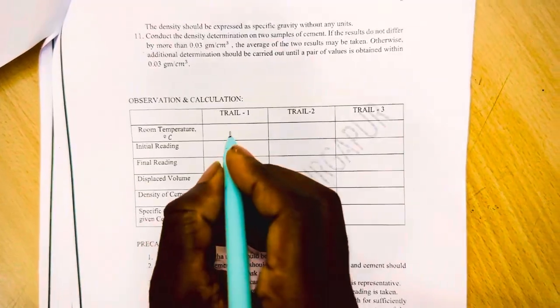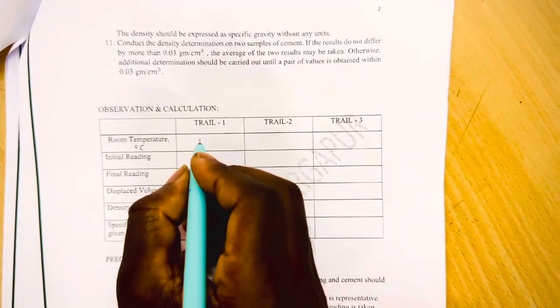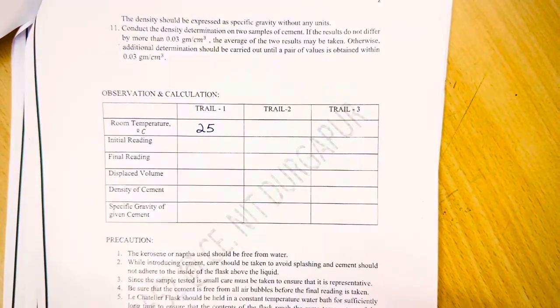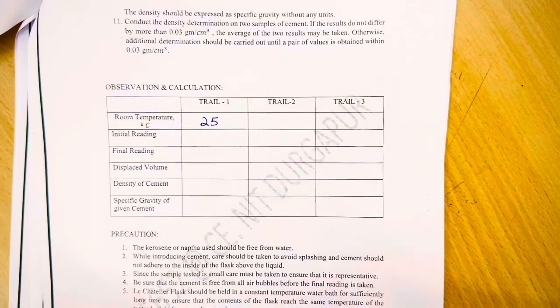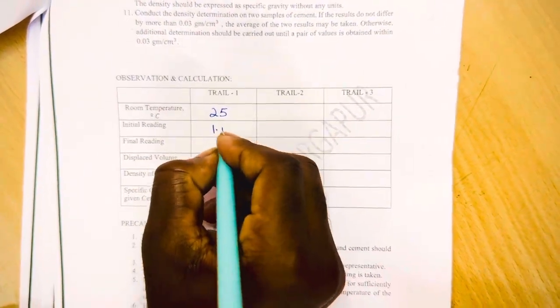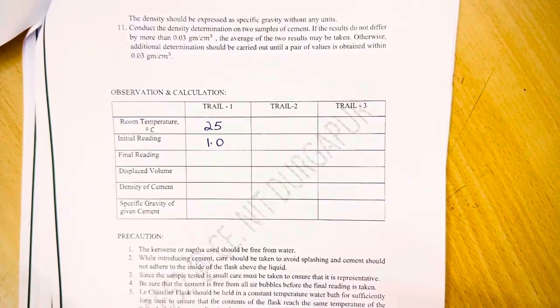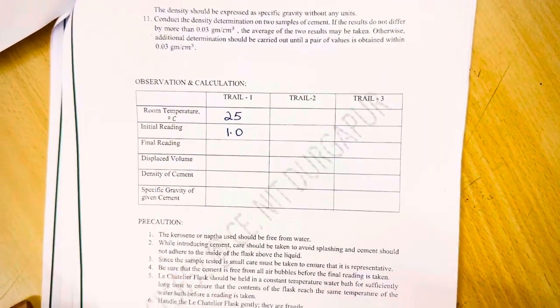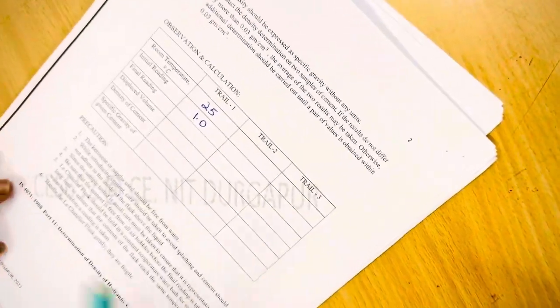The temperature in our first trial is 25, and according to the code, it's supposed to be 25 plus or minus 2. The initial reading we have obtained is 1.0. Now, we are going to put the cement so that we can obtain the final reading. So let's do that process.